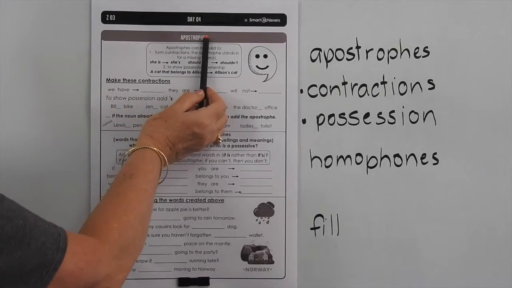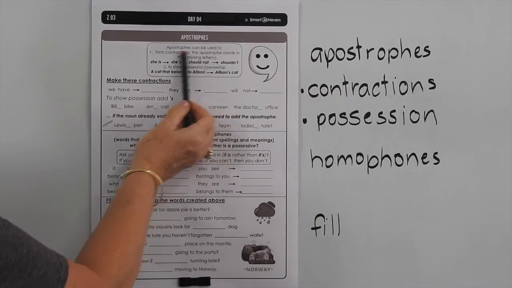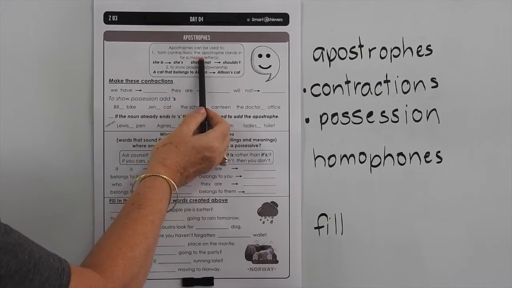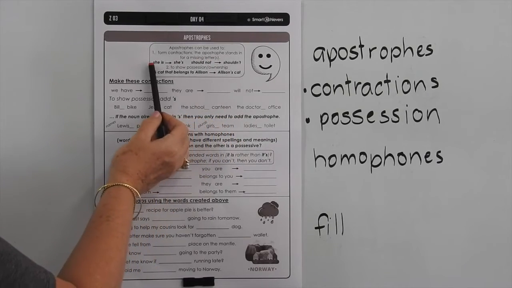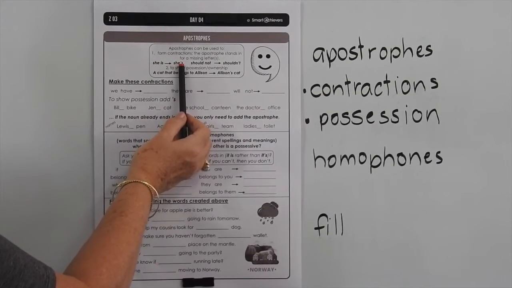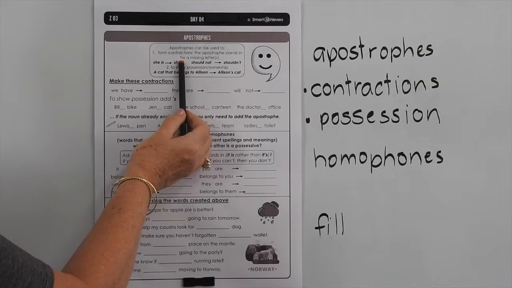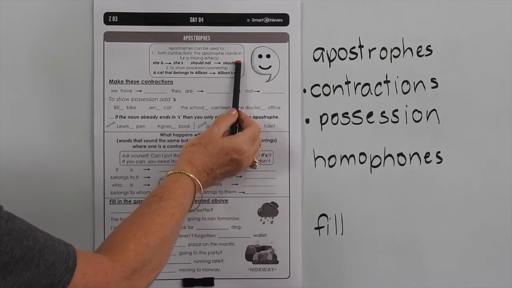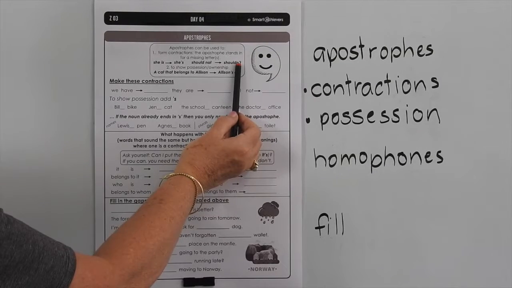This page is on apostrophes. So apostrophes can be used to form contractions. The apostrophe stands in for a missing letter or letters. So she is becomes she's, and where we've taken out the I, we put the apostrophe in. So should not becomes shouldn't, and we put the apostrophe in where we've taken out the O.